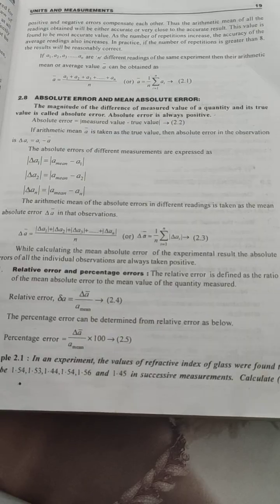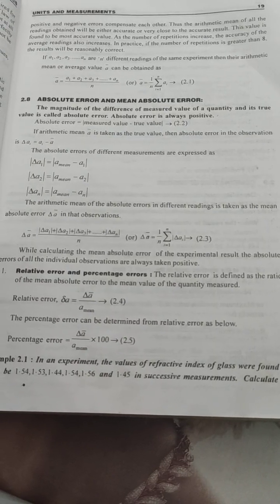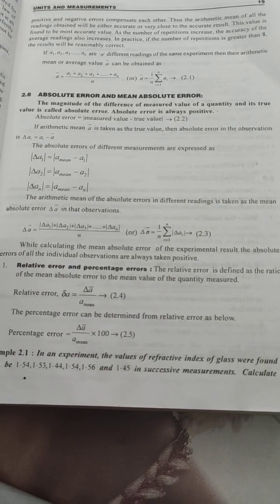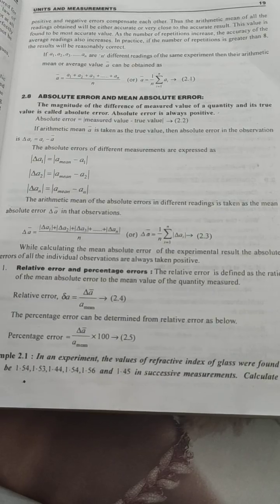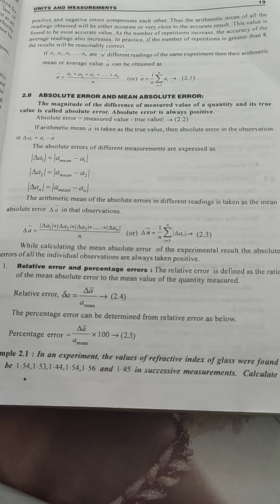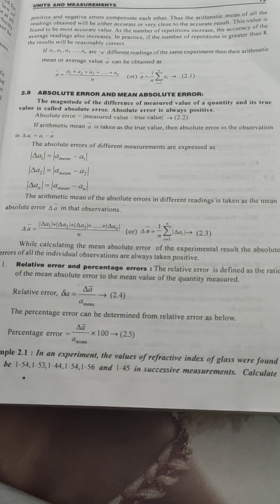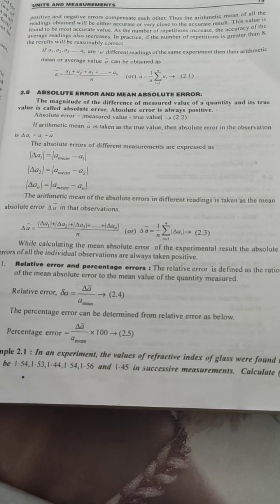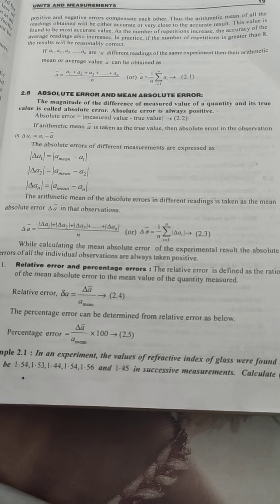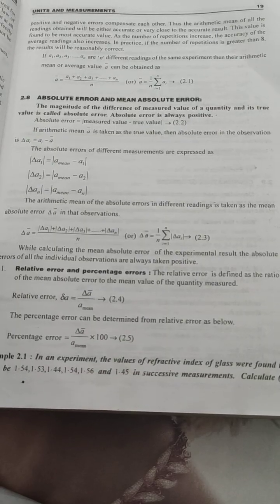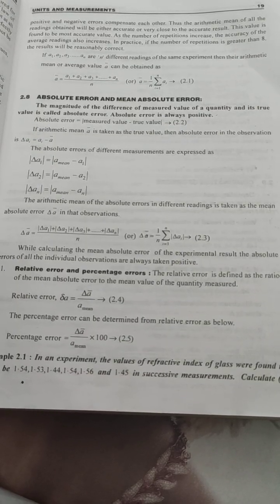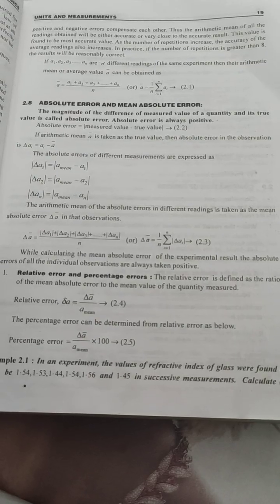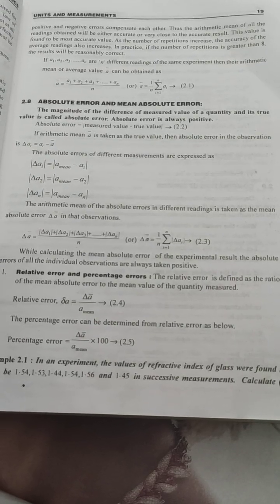Delta A1 is equal to the mean value minus A1. Delta A2 is the mean value minus A2. Like that, for all the delta values, whenever we take the mean value, it means the total divided by the number of errors. That is the mean absolute error.